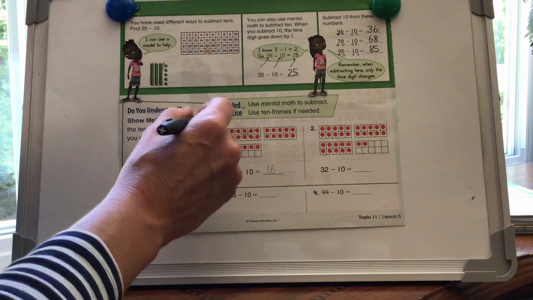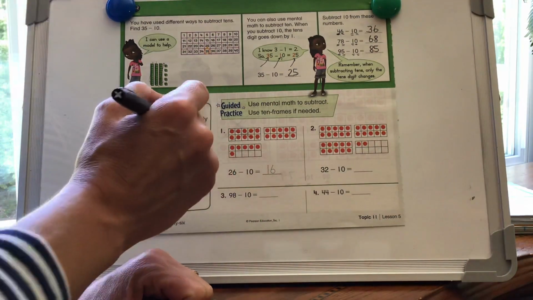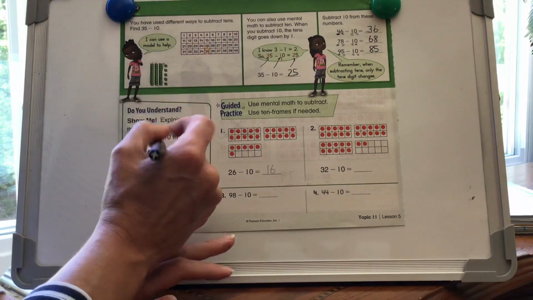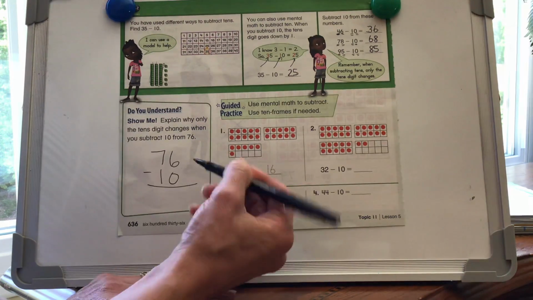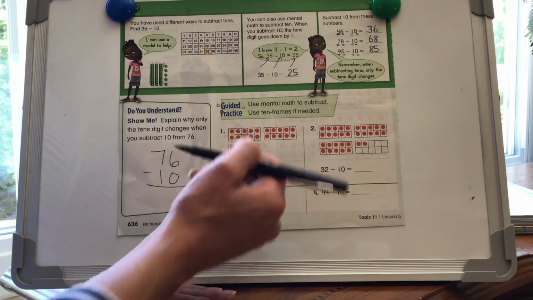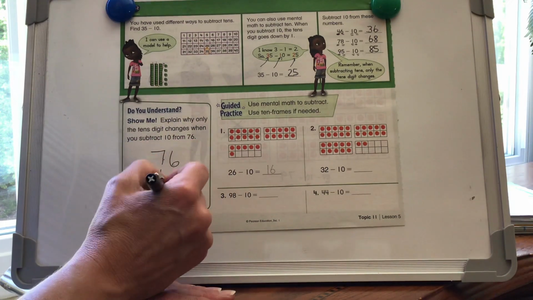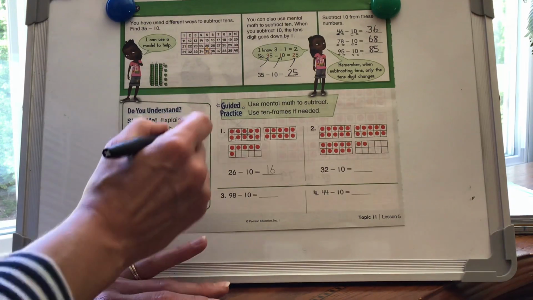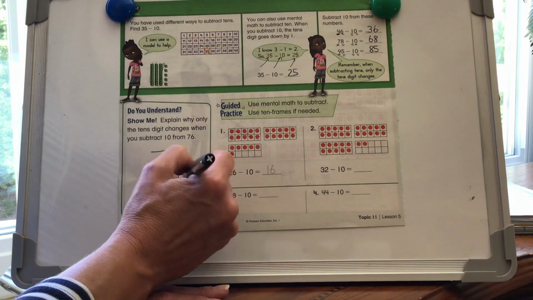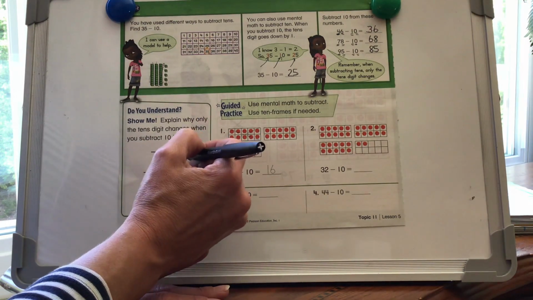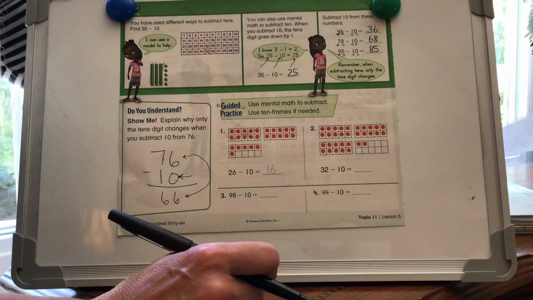Okay, explain why only the tens digit changes when you subtract 10 from 76. So if I'm going to stack it, 76 minus 10, I'm going to stack it this way. Our ones are together, our tens are together. So 6 minus 0 is 6. 7 minus 1 is 6. So it says explain why the tens digit changes when you subtract it. Well, because we always have a 0 in the ones place. So whatever this number is here is going to be the same here because we're subtracting 0 from that 1.